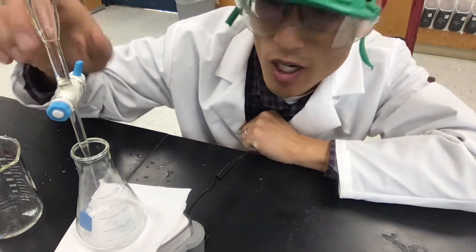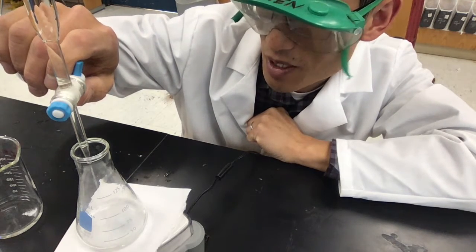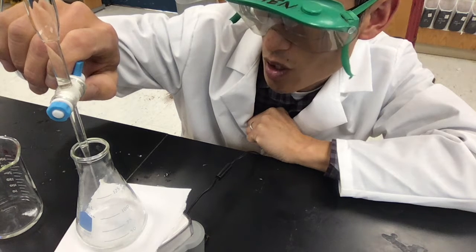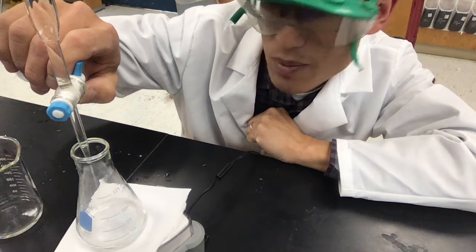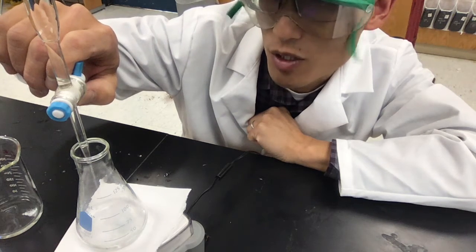So this is a fast run. You typically are going like this to see approximately when it turns pink. If you are limited on time and you don't have time to do multiple trials, then do the slow run first.